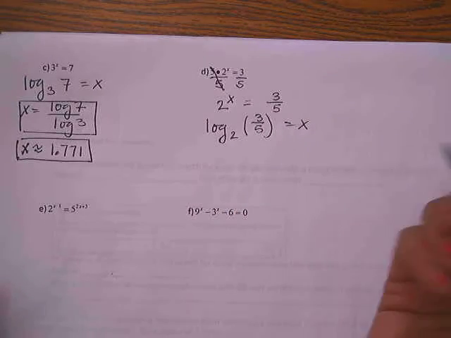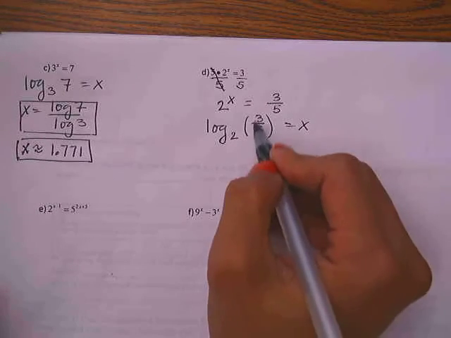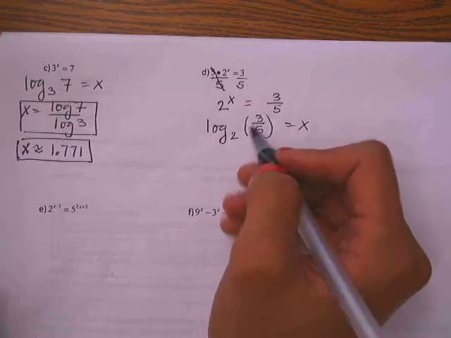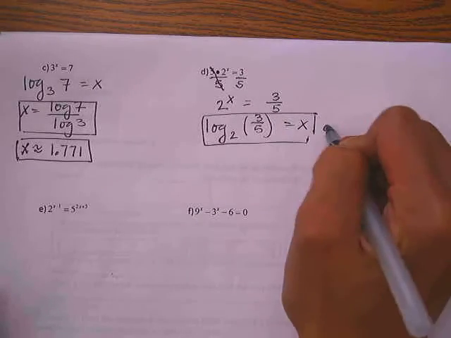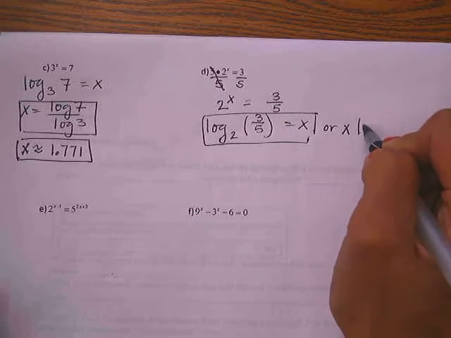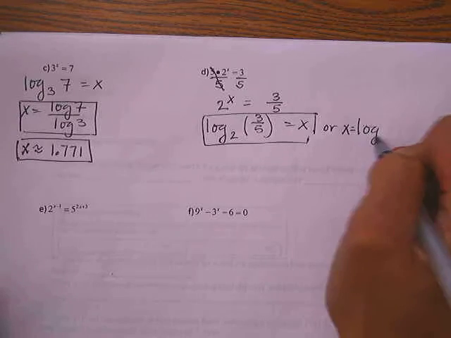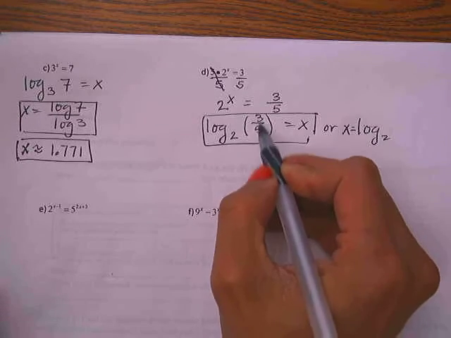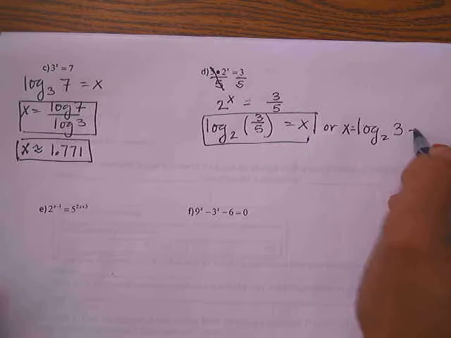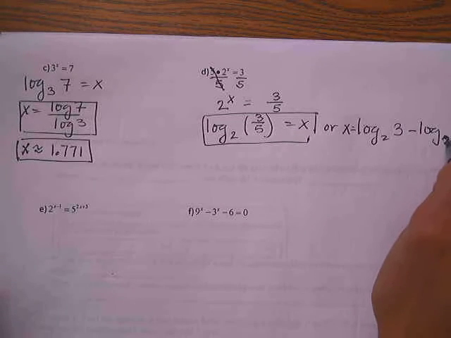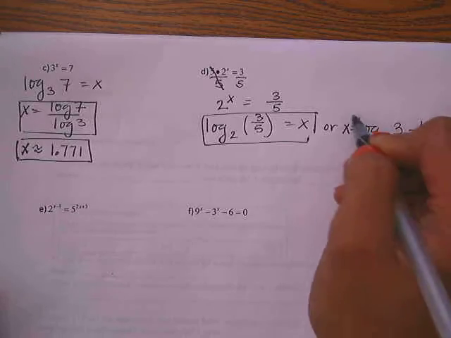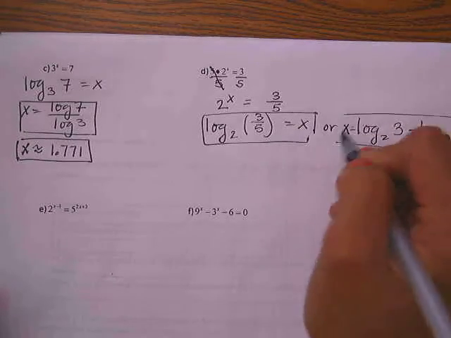Okay. So because this is division, I can definitely leave it as is. Or some of you might get fancy and say, hey, you know what? X equals log base 2 of 3. Because it's dividing, I can separate that into a subtraction of 2 logs. Oops, base 2. Okay, of 5. So either answer I will totally accept.